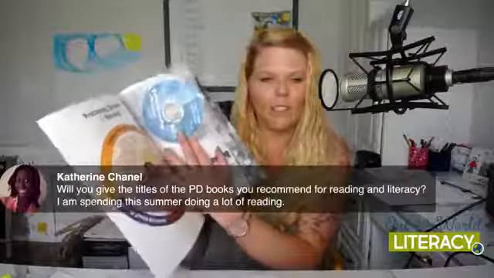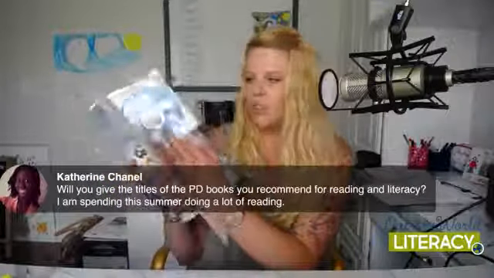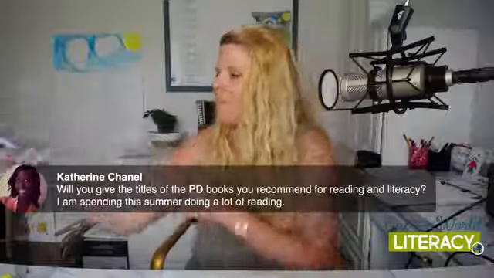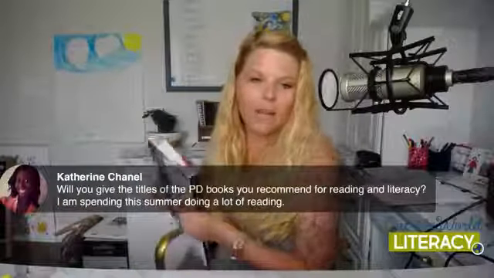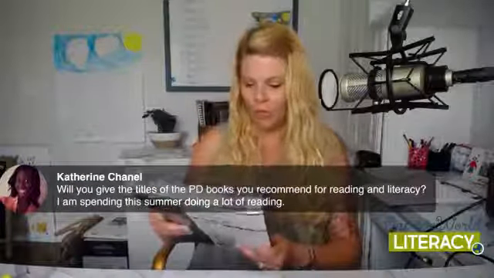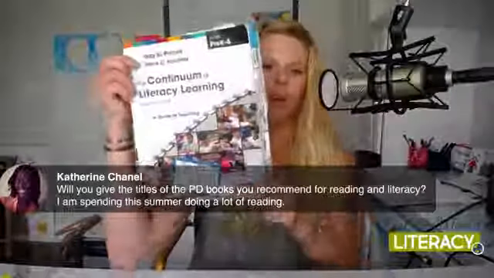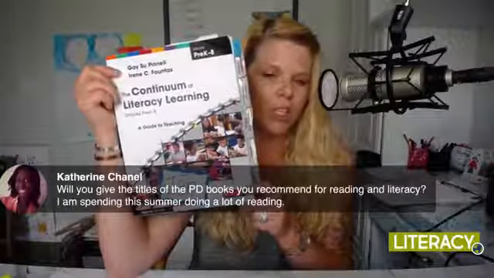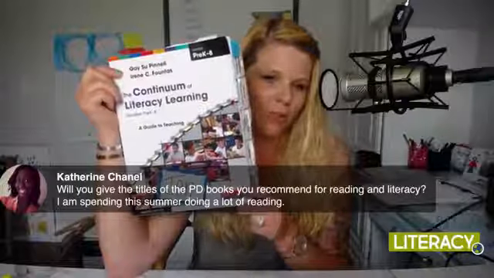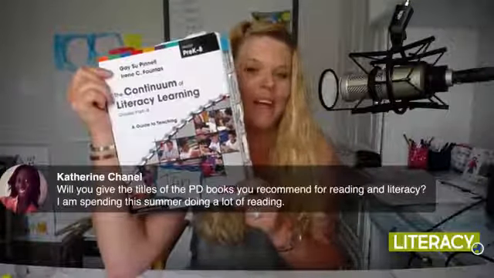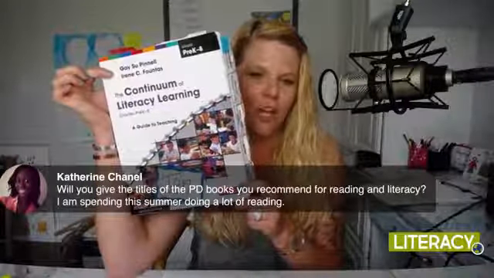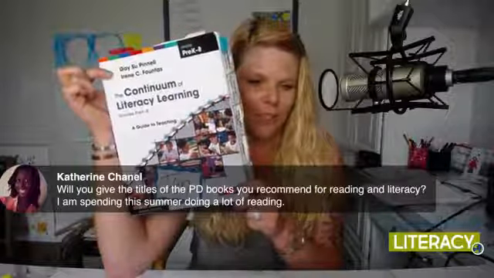And it has a CD in it too, so it gives you some handouts about that. And then the last one is my all-around go-to book. This one I've had forever. I'm sure there's a newer version. If you look this up on Amazon, it probably doesn't look like this anymore, but it's the same information. It's called The Continuum of Literacy Learning by Irene Fountas and Gay Pinnell.